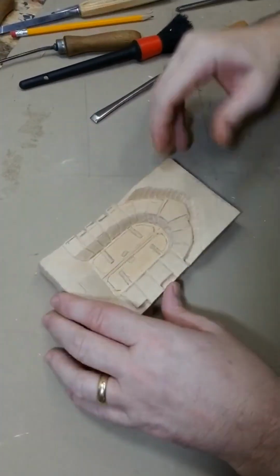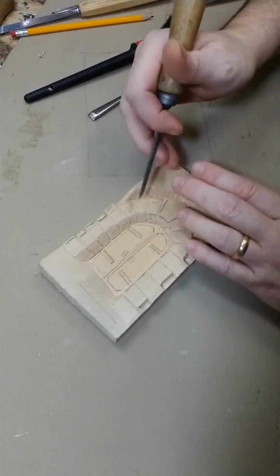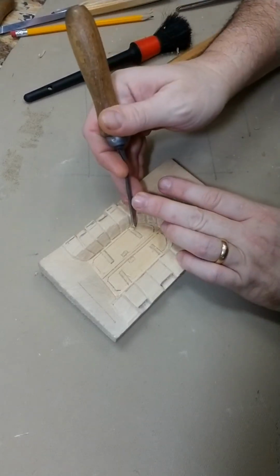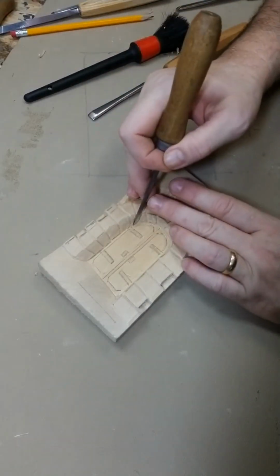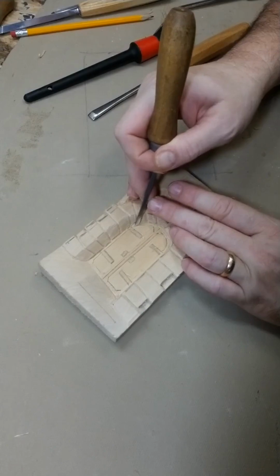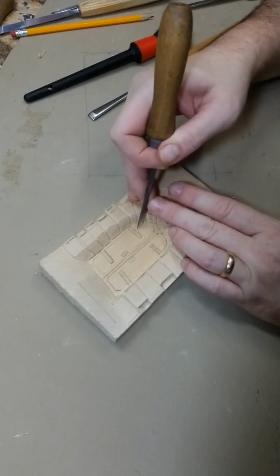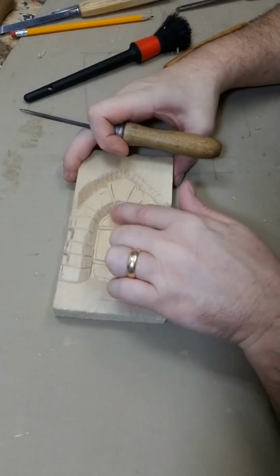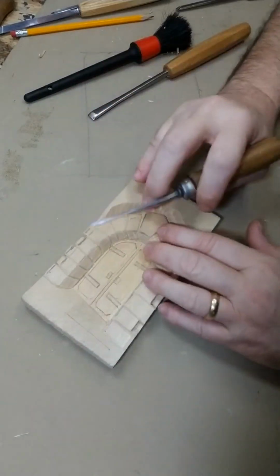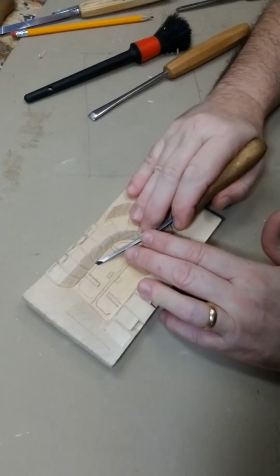So now it's a little clearer, but we got a little debris in there, so that's kind of ugly. There it is. And now you can see that that side's very clean now. Still a tiny bit tall here.